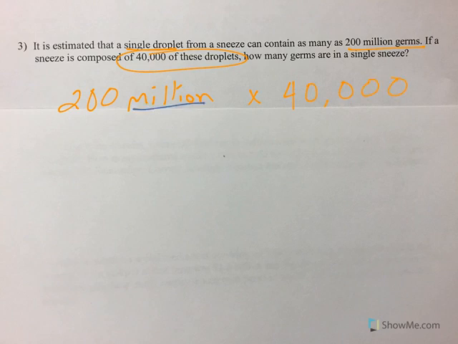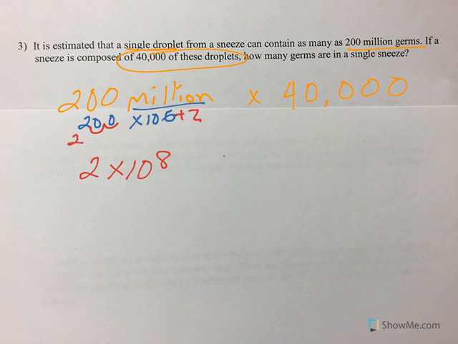Well, a million is 6, so 200 times 10 to the 6th. But I need to move that over, so my exponent's going to go up by 2. So this is 2 times 10 to the 8th, right? Because 200 is the same as 2 times 10 squared, and 2 plus 6, right? That's where that comes from.